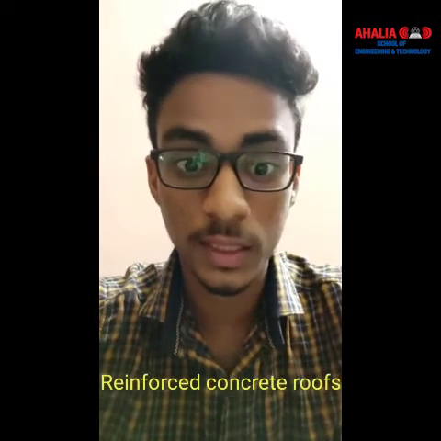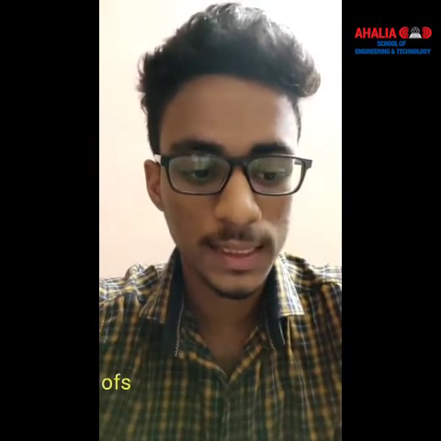Thank you. Reinforced concrete roofs. The RC slabs are classified into one-way slab and two-way slab. When the length of the slab is more than twice the width of the slab, it is called one-way slab, otherwise it is called two-way slab. The reinforcement details are different for these slabs.